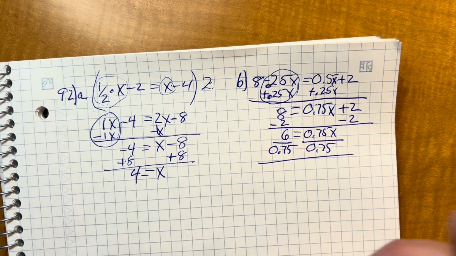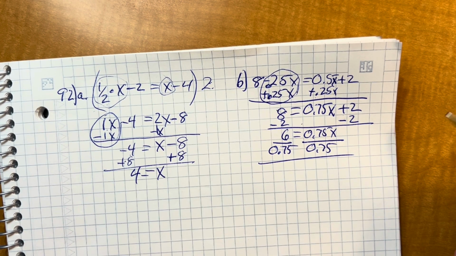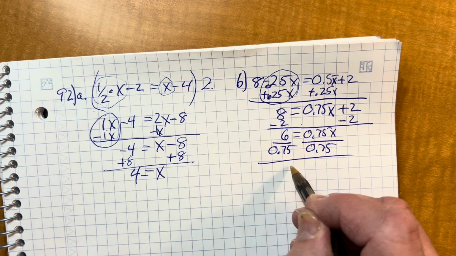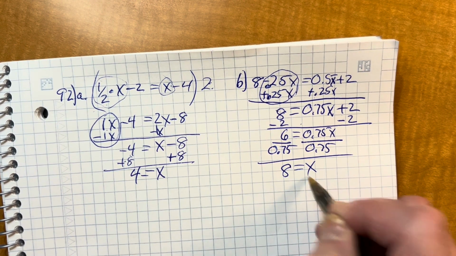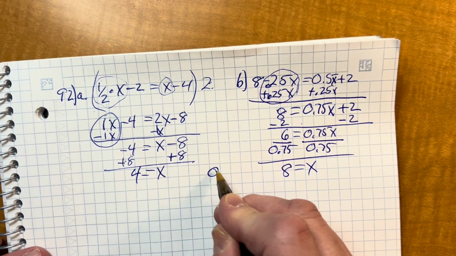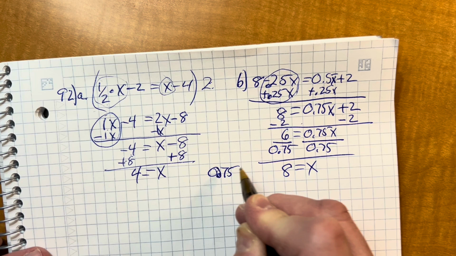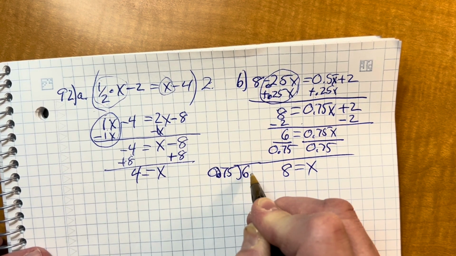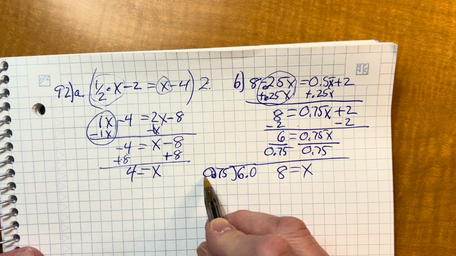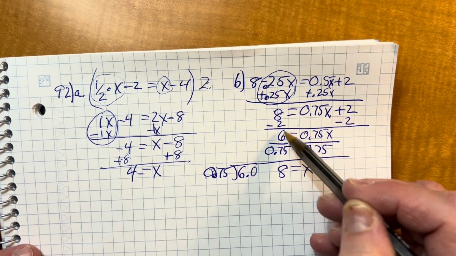6 divided by 0.75. I think that ends up being 8. 8 equals x. Yeah, you can put it in your calculator, or you can do it this way. 0.75 goes into 6.0. Or look, it's a fraction. I can do this.